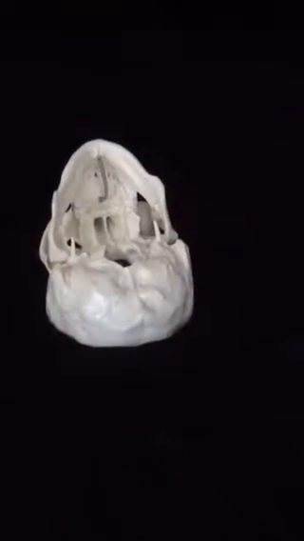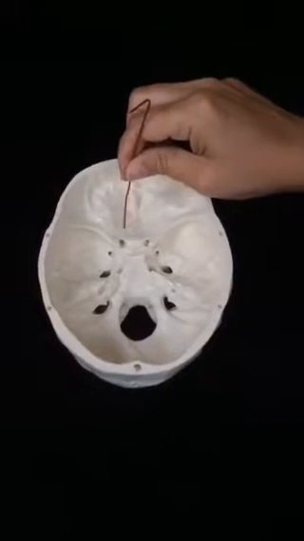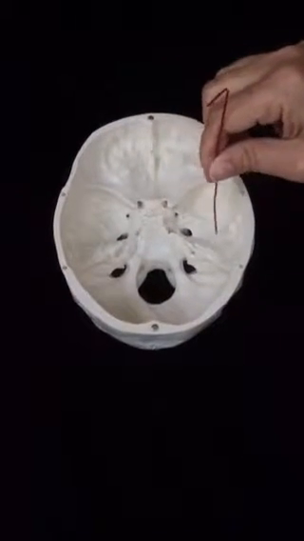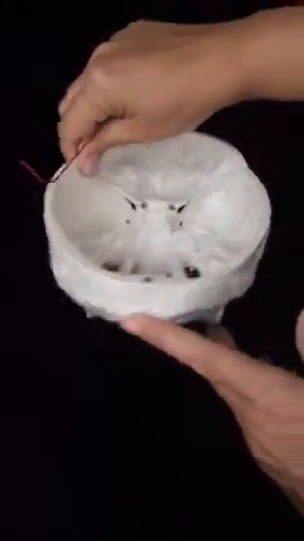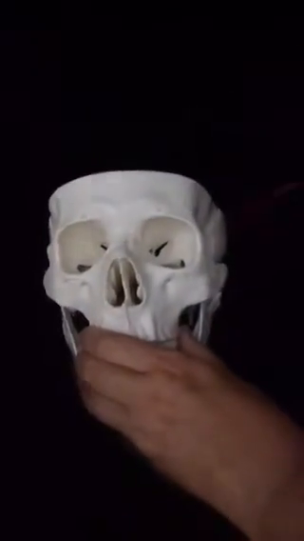Now the last bone that we are going to talk about here in the skull is your sphenoid bone, which is that butterfly-like bone. So you can see it right over here. It forms like a little butterfly. So there are certain structures that we want to talk about. So let's look at a couple of them from this angle right over here.